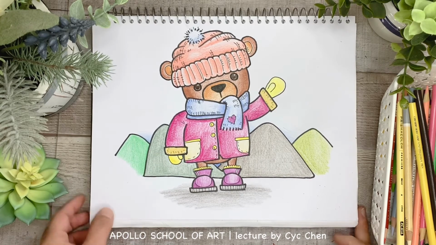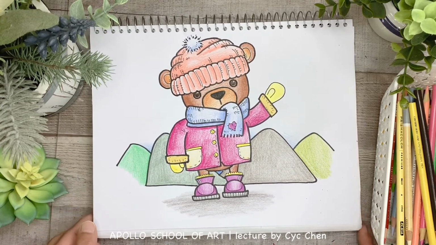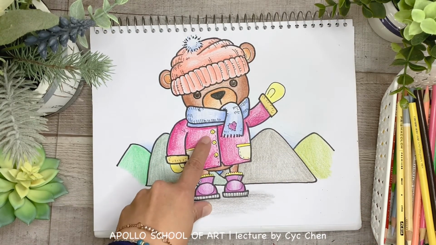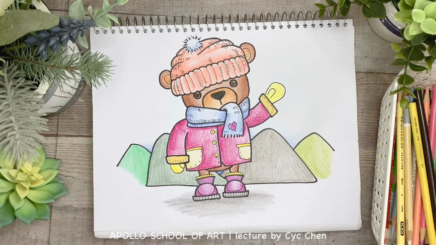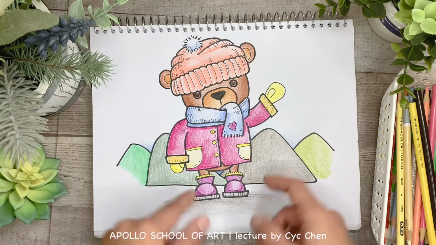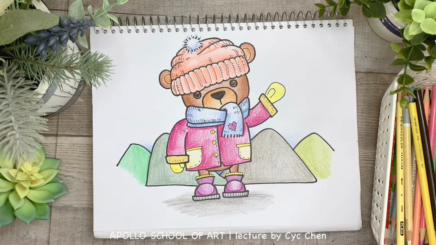Alright, so make sure every small thing has its own color, right? Even the small buttons, I use a different color to separate them. I'm also adding the shadow right under my bear. Maybe you have something else.